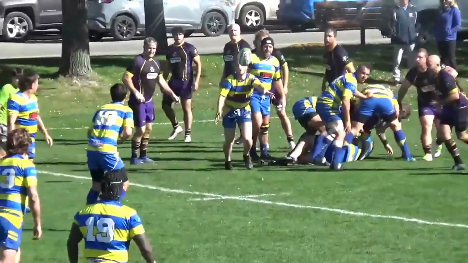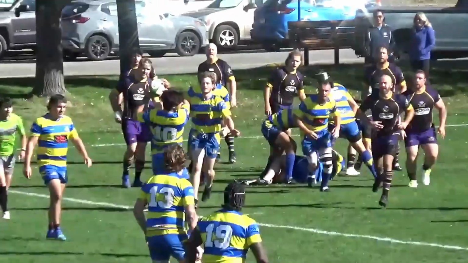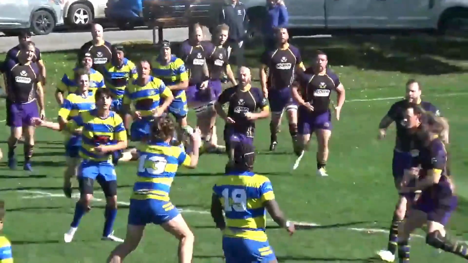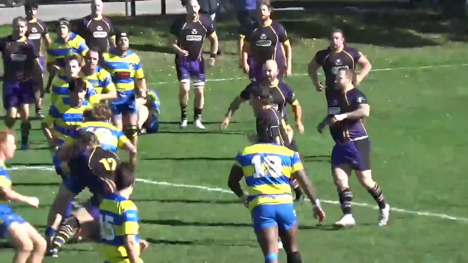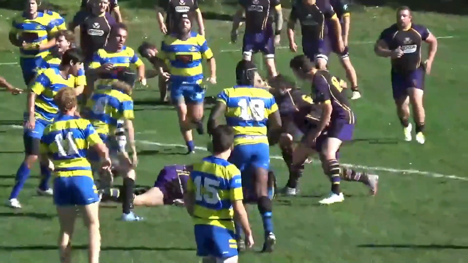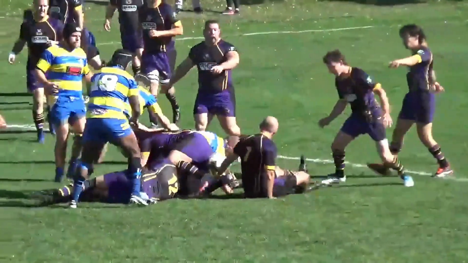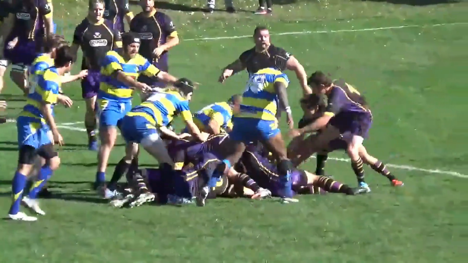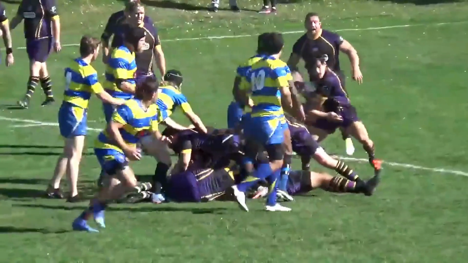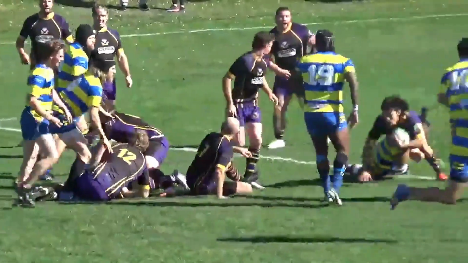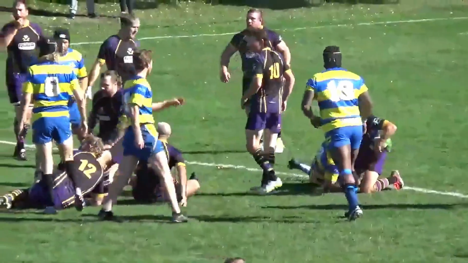Here we see the defense applying a bit of pressure, but the attack with plenty of support. Number 12, the tackler comes in, gets stuck on the wrong side right as the jacklers come in. Tackler would be the thing to referee here, as the cleaners never had a chance.